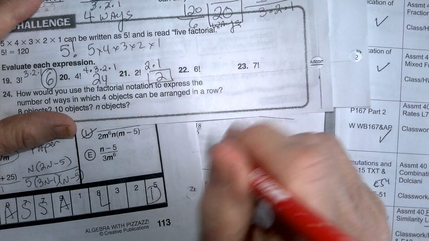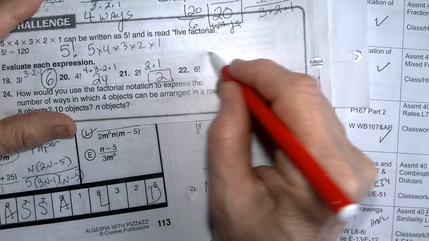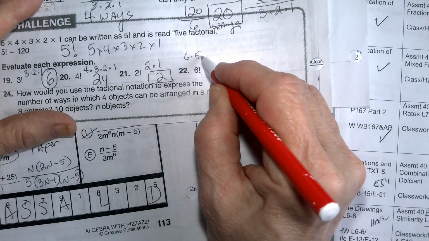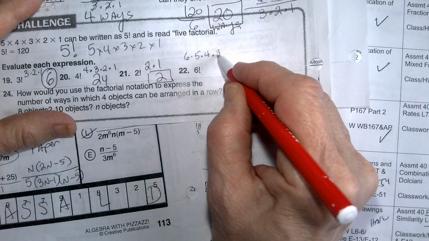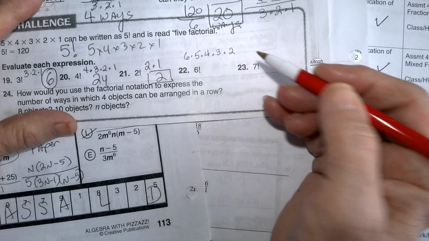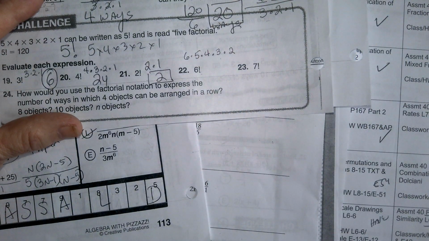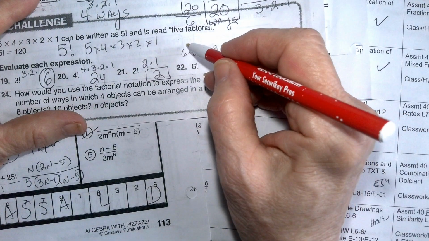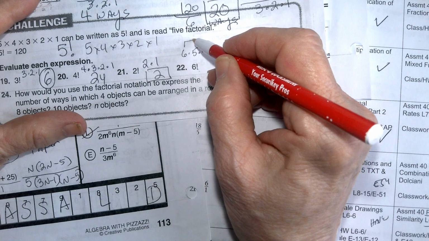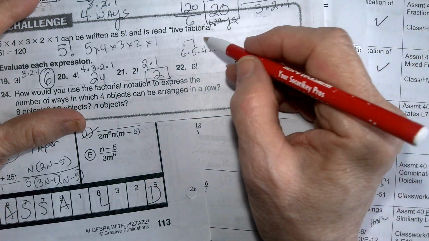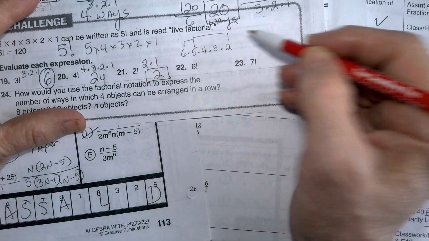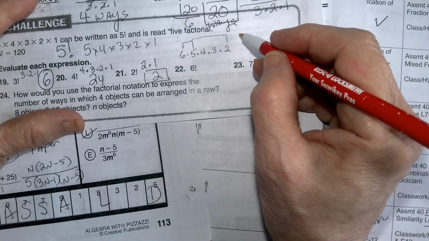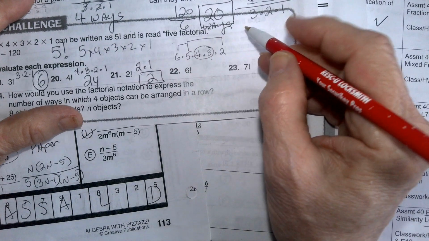This is going to be a big one, but there's a strategy to even solve this. So I'll put it right above here. 6 times 5 times 4 times 3 times 2. What I'm going to do is multiply everything that involves that 5, and that'll give me zeros. So 6 times 5 is 30. 30 times 2 is 60. So all I've got to do is 60 times 12.